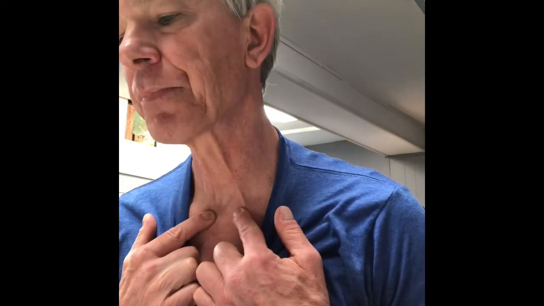All right, so the action of the infrahyoids: depress the hyoid bone, which would be pulling it down, and the thyroid cartilage also. Sternohyoid, sternothyroid attached to the top of the manubrium. Okay, that's where the origin is. Thyrohyoid, thyroid cartilage right here. And then the omohyoid, superior border of the scapula.